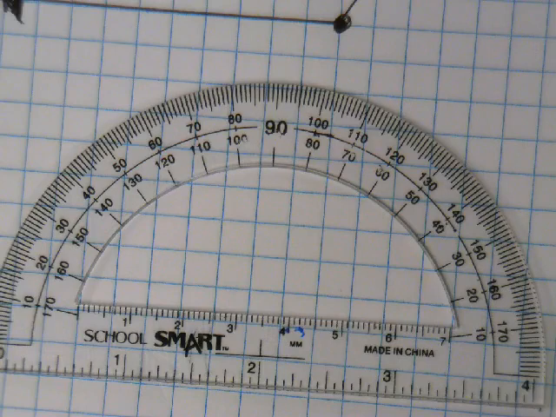So let's pretend we're using the top numbers. What would this number be? Using the top numbers, that's 60. That would be 65. Top numbers. 85.